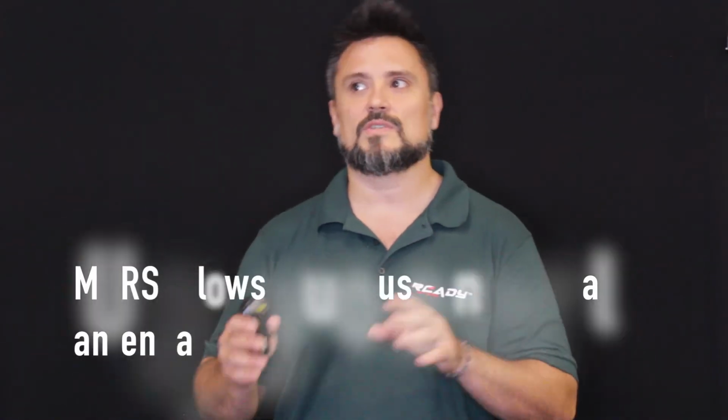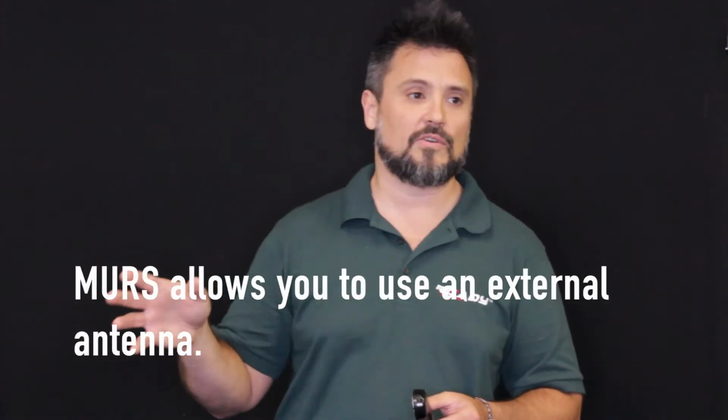What's neat about MRS is you are allowed to use an external antenna. On some of these other frequencies, and especially on FRS, you cannot use an external antenna, meaning you cannot attach a nice big tall antenna to your radio and get yourself out there. You're stuck to the rubber ducky that's on top of your HT or handy-talkie. With MRS, we can do that.